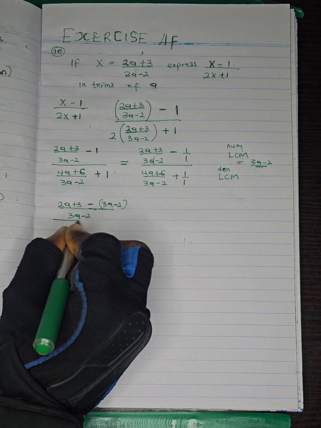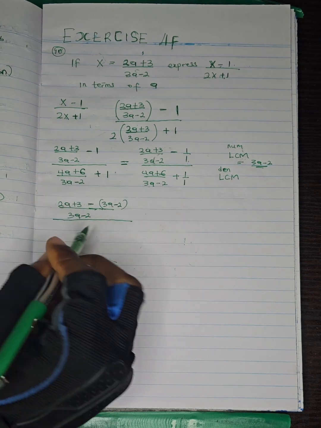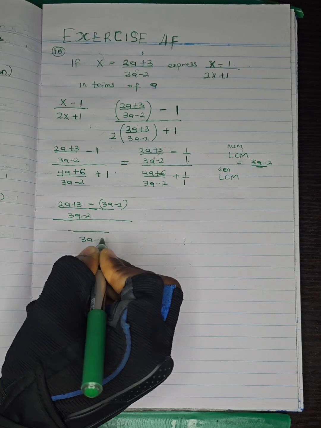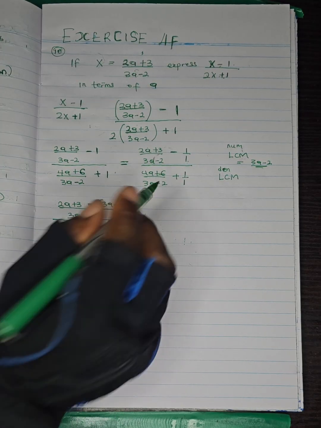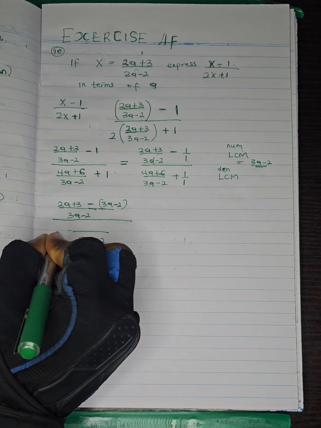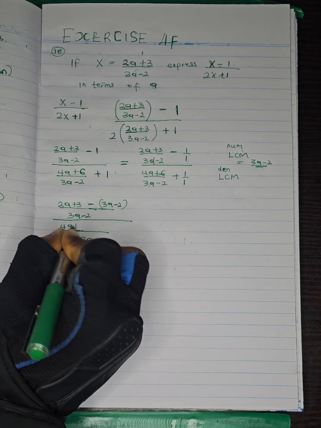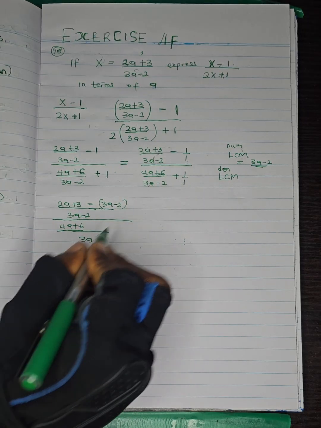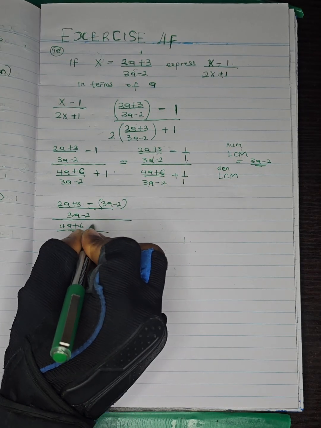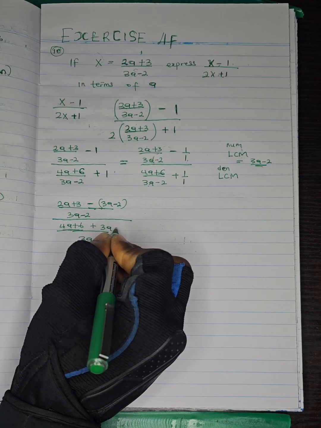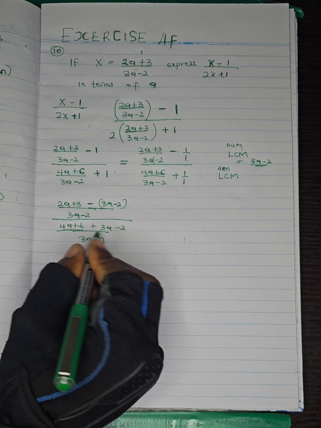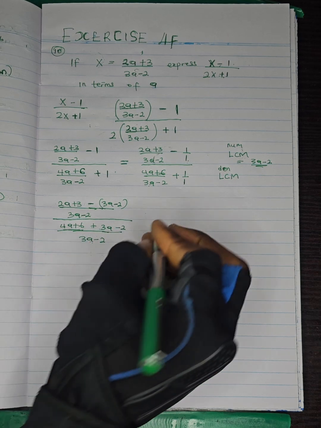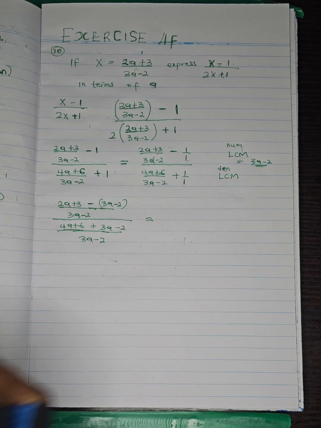So let's go to the denominator. We are still having 3a minus 2. So 3a minus 2 divided by this will give you 1. 1 multiplied by the numerator is still the numerator. So we have 4a plus 6. While 3a minus 2 divided by 1 is still 3a minus 2. 3a minus 2 multiplied by 1, we have plus 3a minus 2. I might not necessarily need to put a bracket because this is plus, it does not affect the signs. So let's solve this. Are we together?